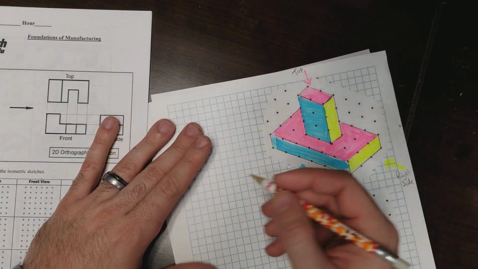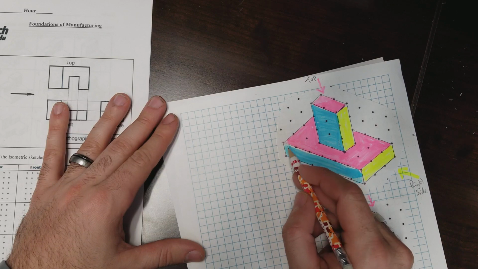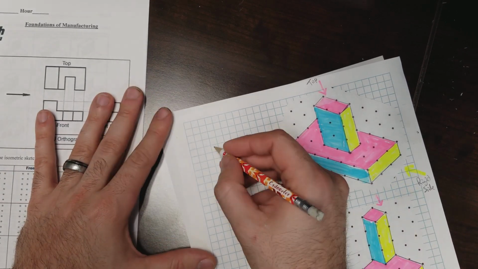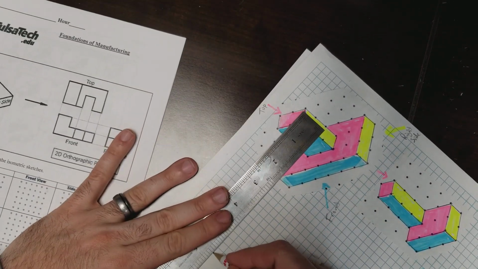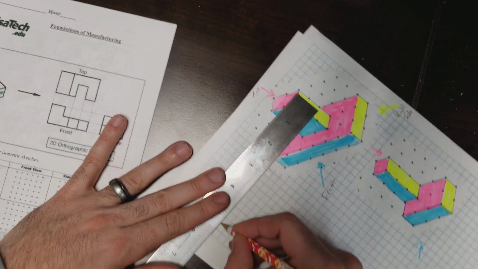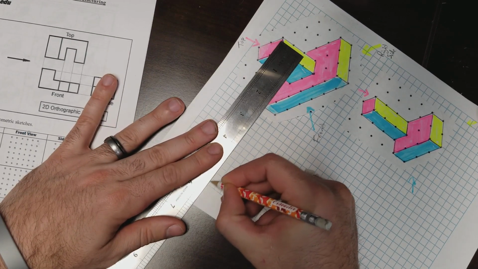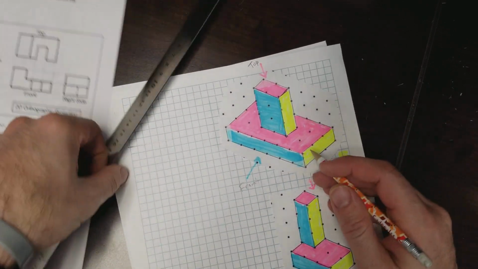So the top for this piece, we'll just count these spaces. 1, 2, 3, 4, 5, 6. 6 long. I'm going to start off over here. 1, 2, 3, 4, 5, 6. 6 long by 1, 2, 3.